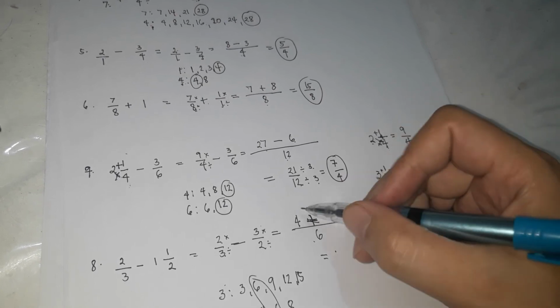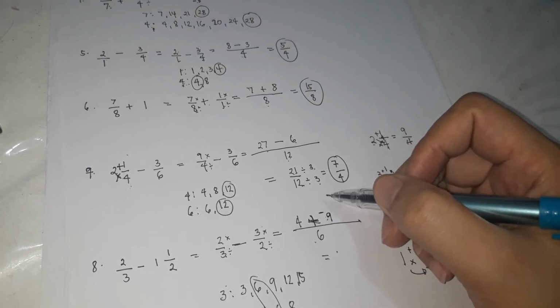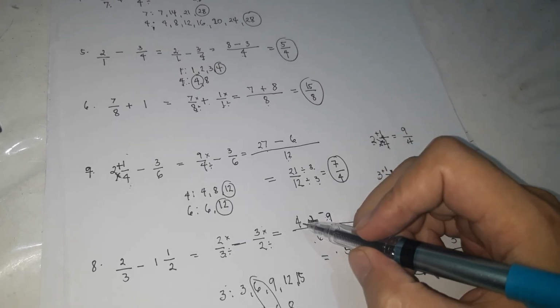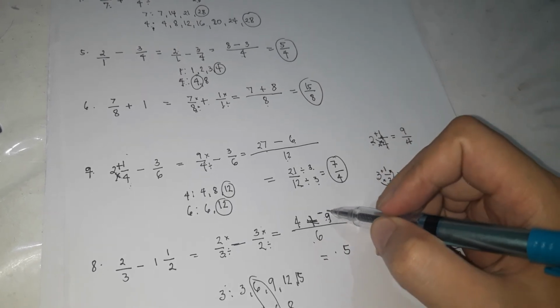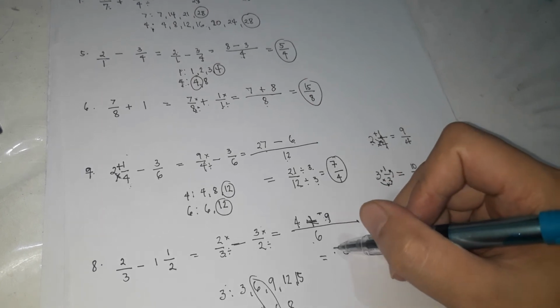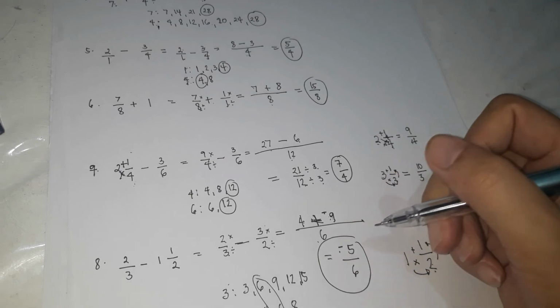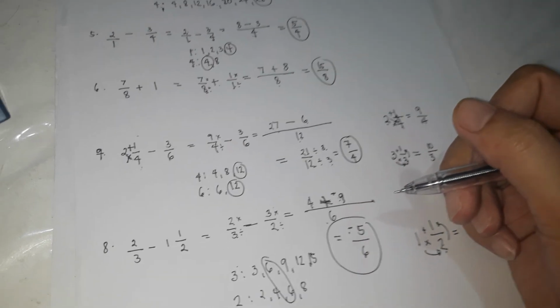So one positive, one negative, so we subtract. 9 minus 4, 5. Which is bigger, 4 or 9? 9. The sign of 9 is negative. So negative over 6. Negative 5 over 6. So that's the answer.